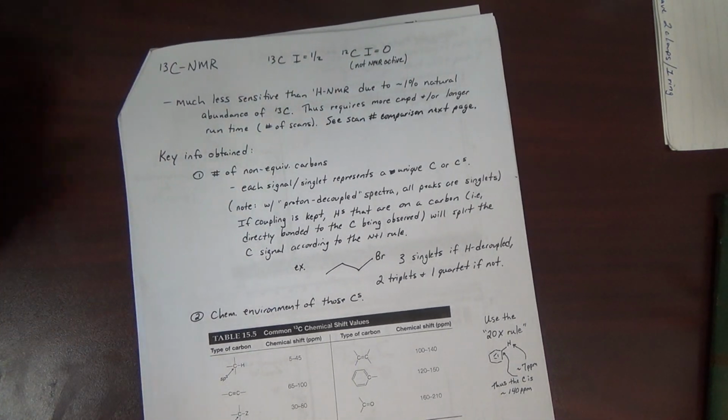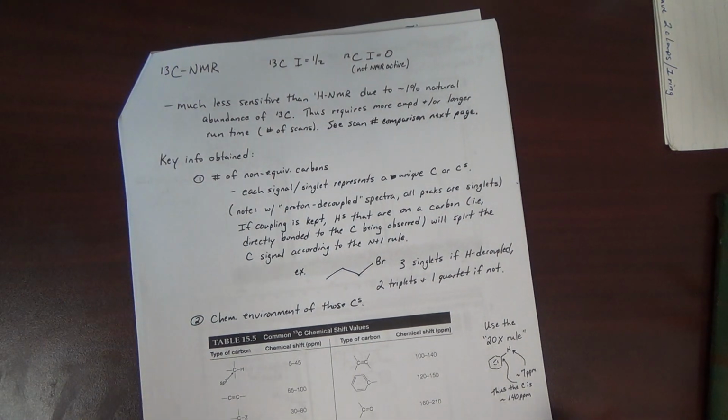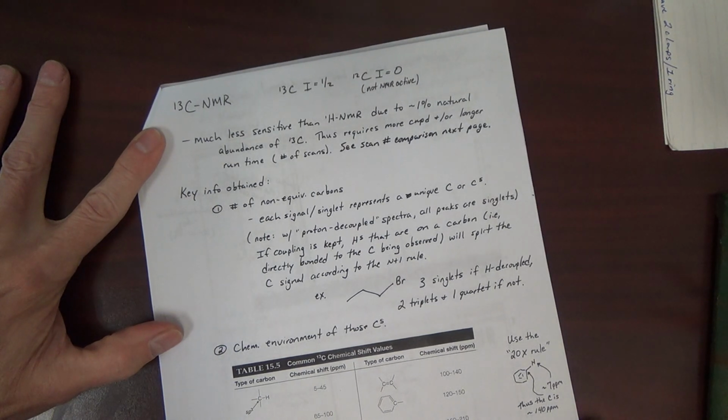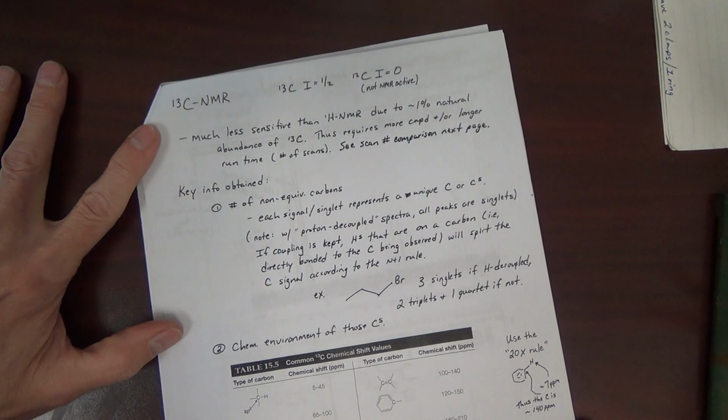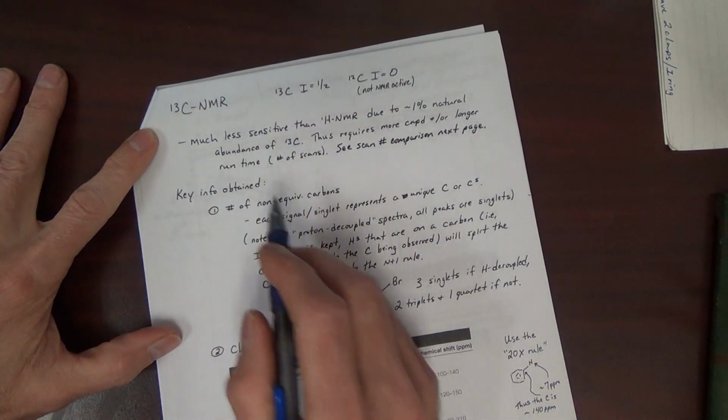In this NMR video I will cover carbon NMR. Carbon NMR is very useful. We will be looking at the carbons in the organic molecule. Okay, let's go through the handout page here.